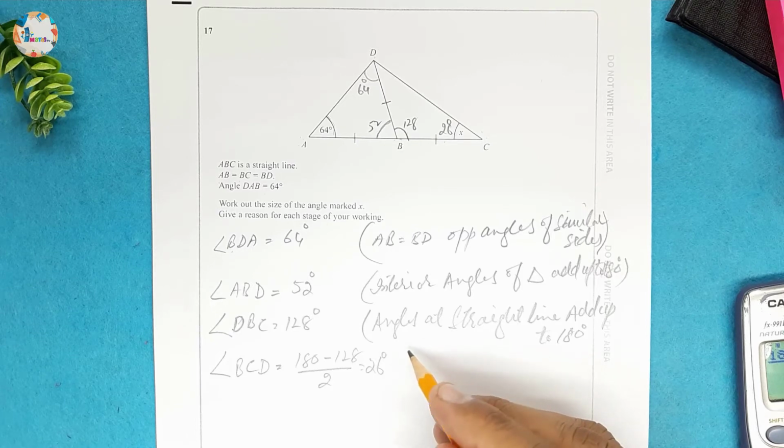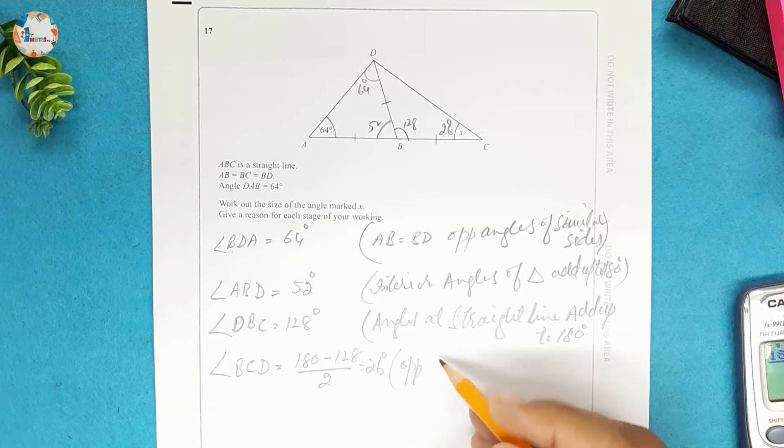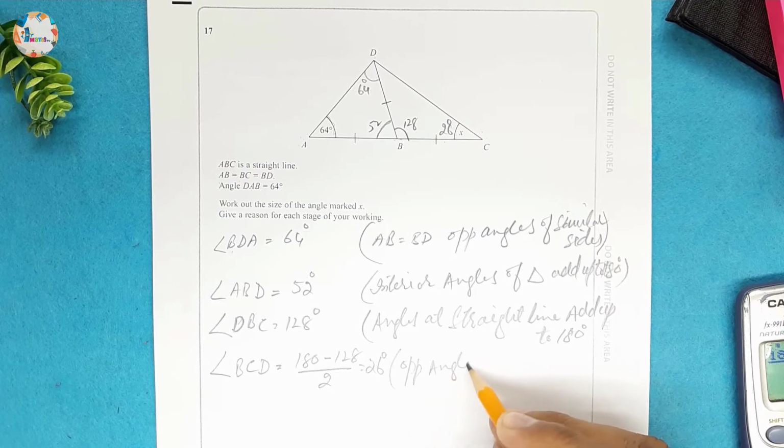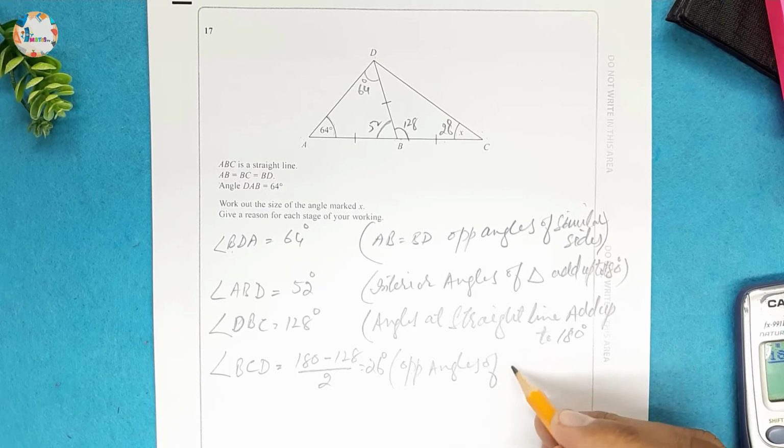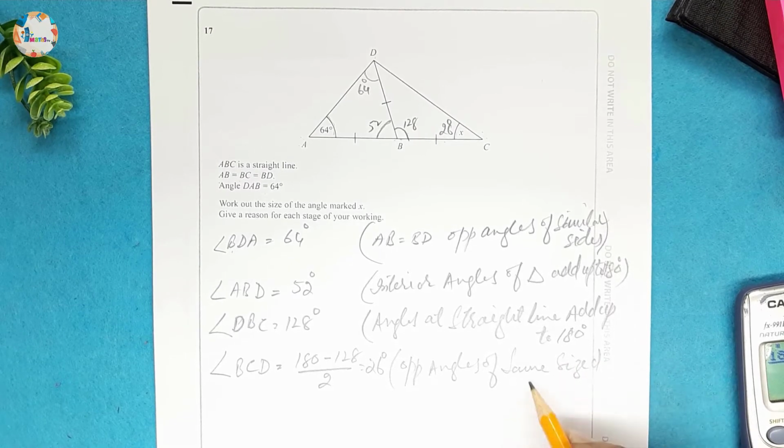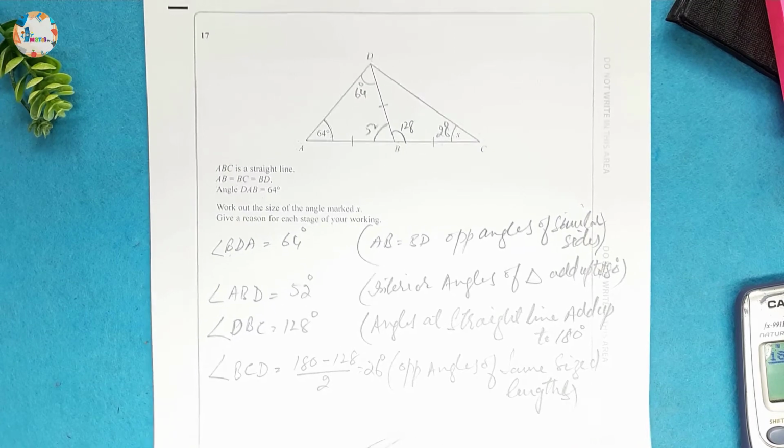opposite angles of same sized lengths. So this is done. Hopefully you understood this.